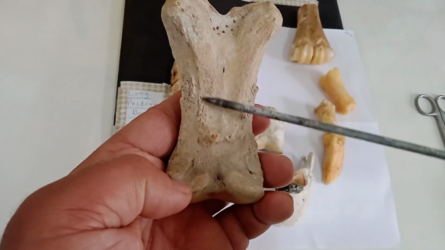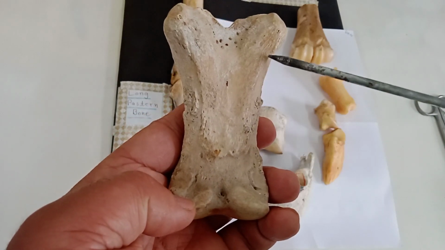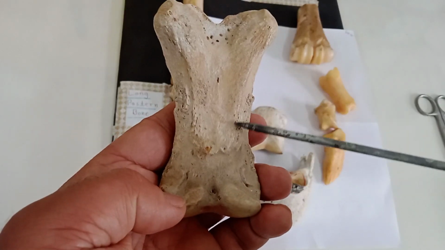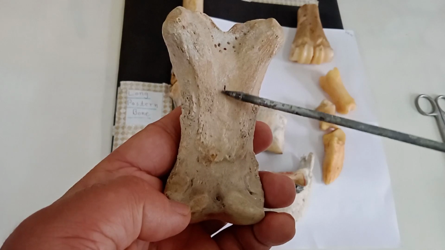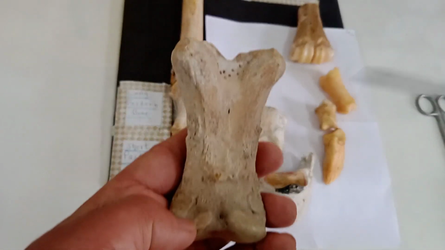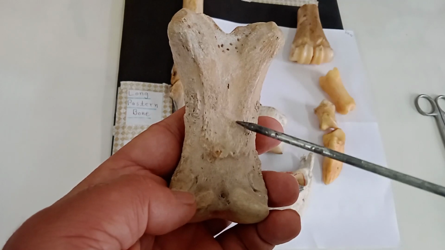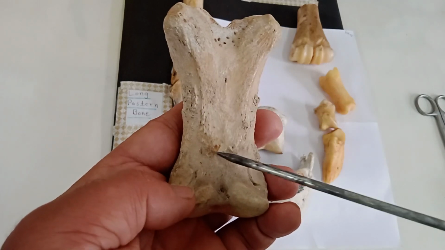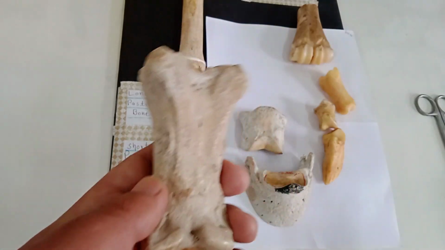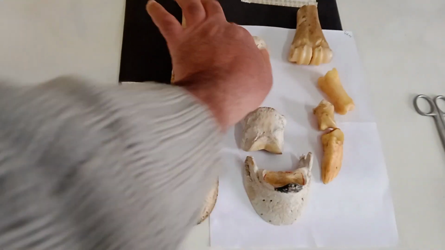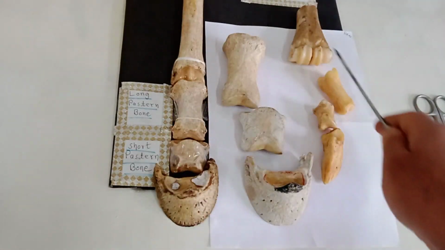On the palmar surface you can see there is a rough triangular area, and that is for the attachment of the distal sesamoid ligament. So this is one of the differences between the two phalanges of horse and ox.